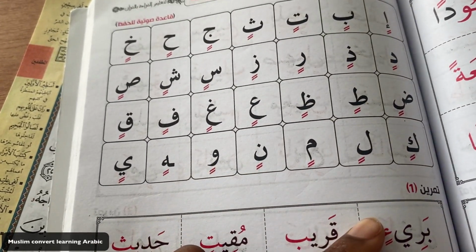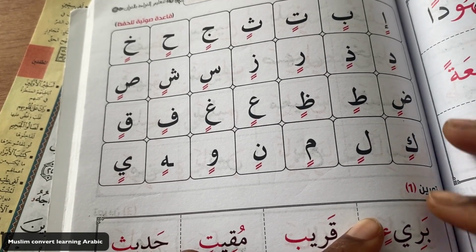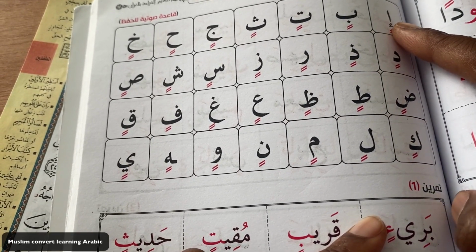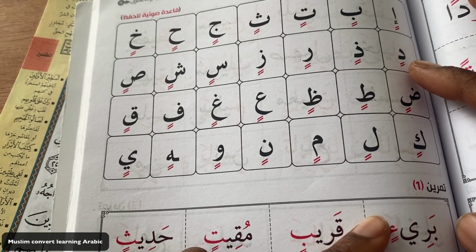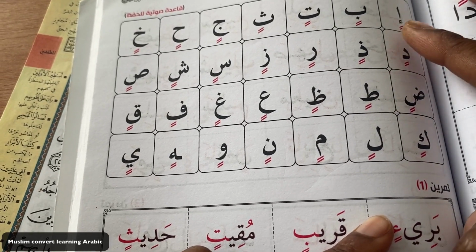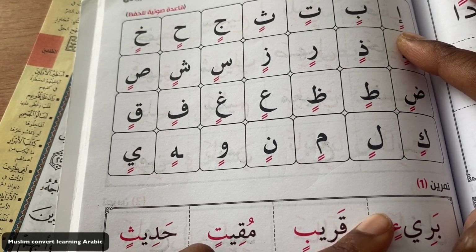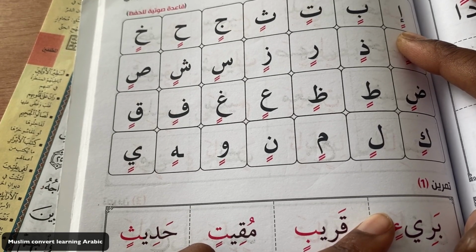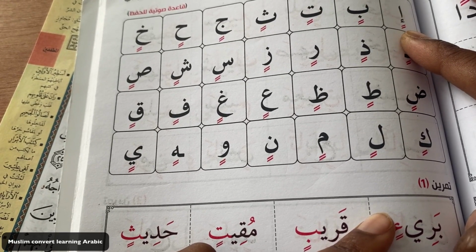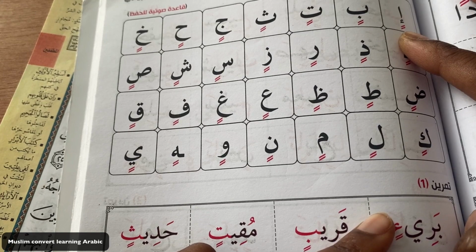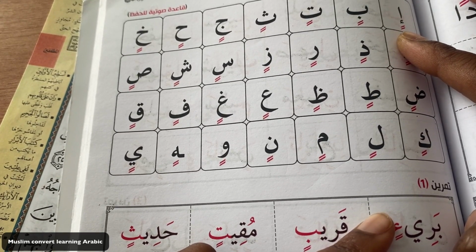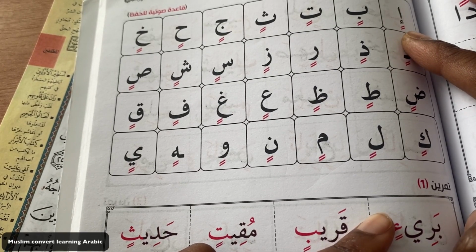So in the previous video, I showed you the Fathatain, which are the two fathas on top of letters of the Arabic alphabet, and they make an "an" sound. In this video, I'm going to show you this one, which is called the Kasratain. So you know one line under a letter is called the kasra. When there are two, it becomes Kasratain, and they make an "in" sound.